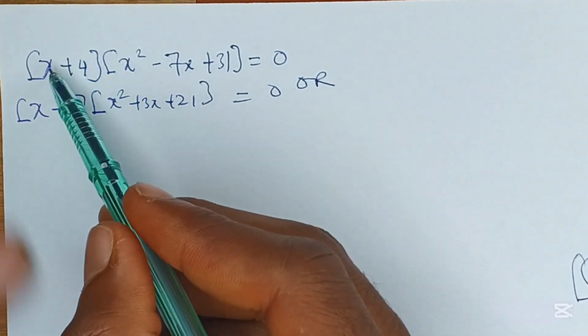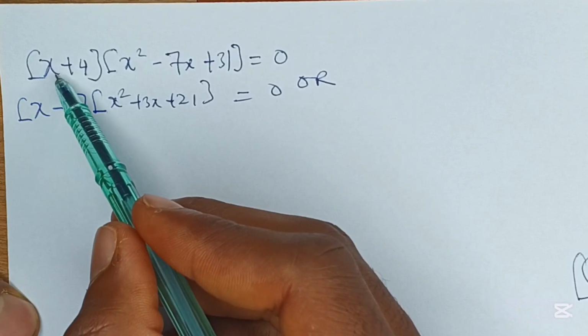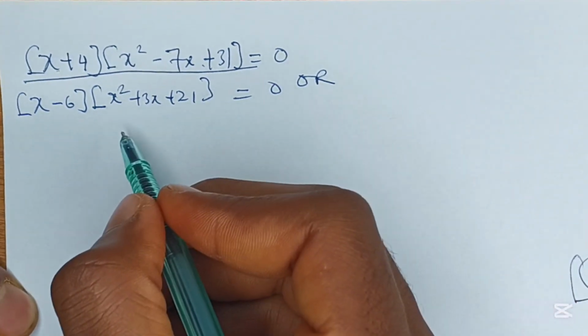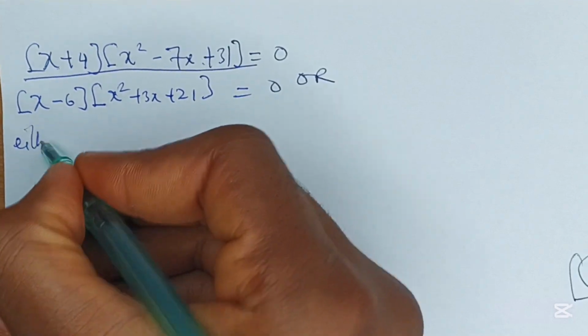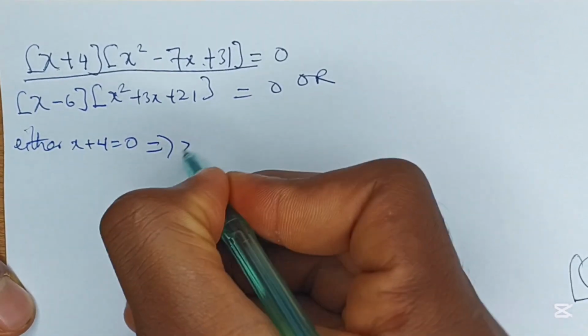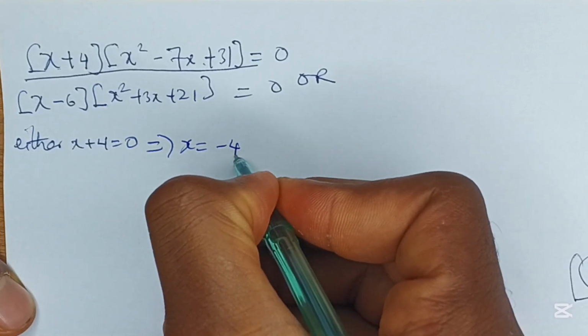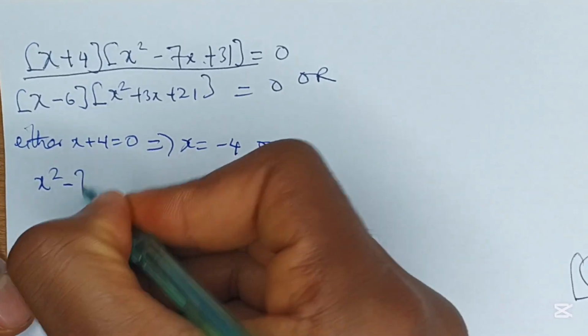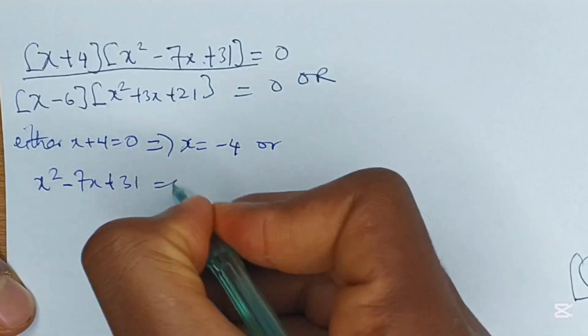So here again, when the product of two things is equal to 0, either the first one is equal to 0 or the second one is equal to 0. So for the first one, we're doing this one first. It's either x plus 4 is equal to 0, implying that x is equal to minus 4, or x squared minus 7x plus 31 is equal to 0.